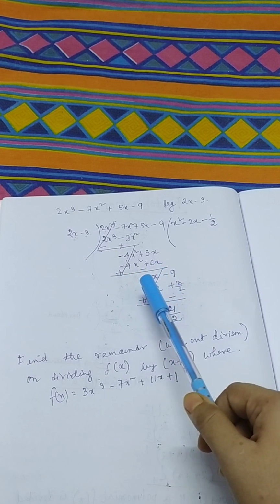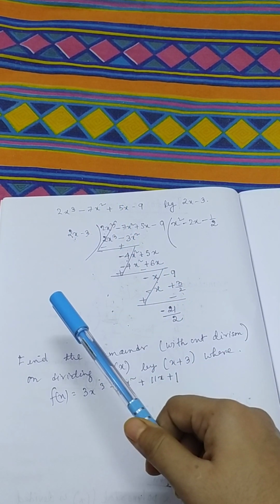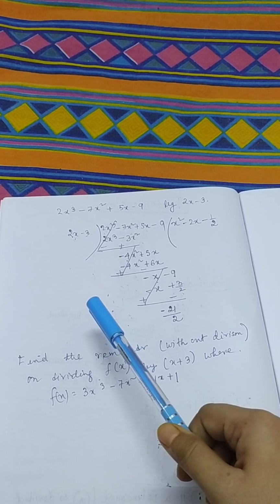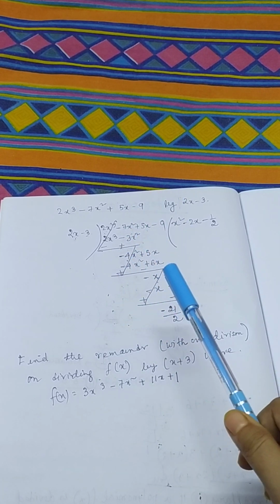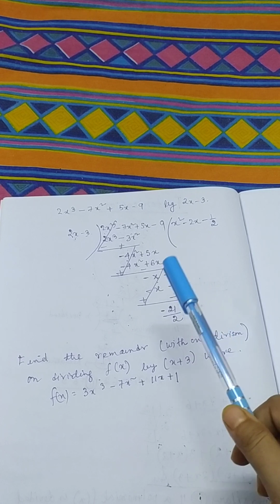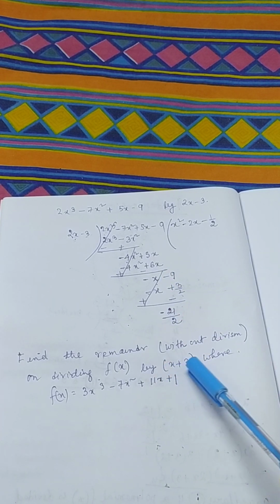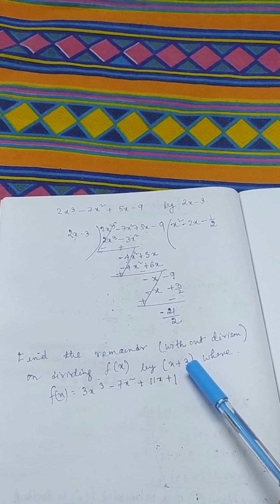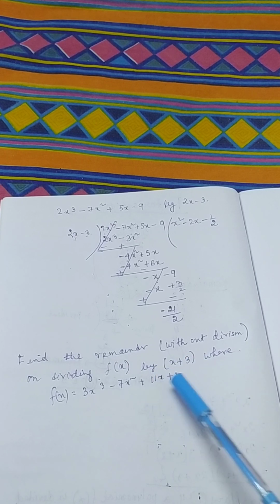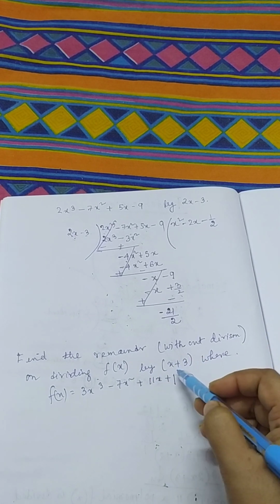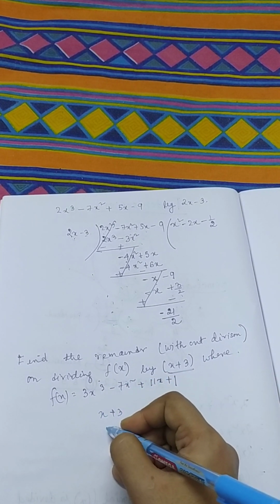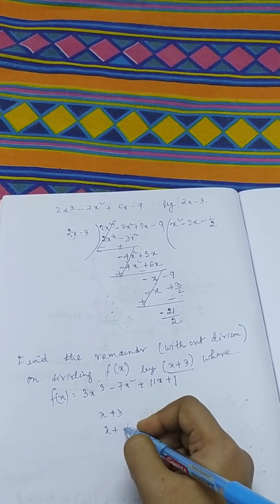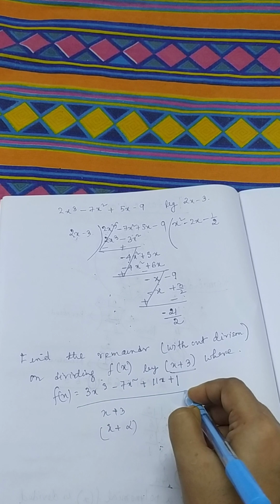Right? So also remember the corollaries. What was the first corollary? First corollary was that if a polynomial fx is divided by x plus alpha, then the remainder will be f minus alpha. Right? Here the format is x plus 3, that means x plus alpha, and fx is given like this.